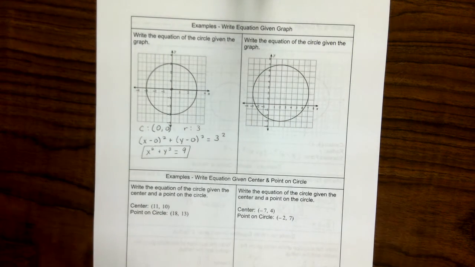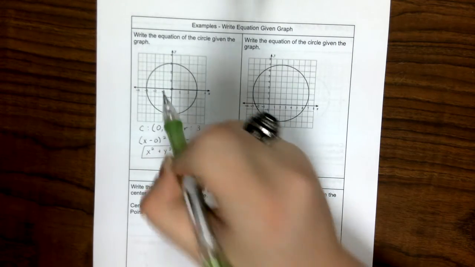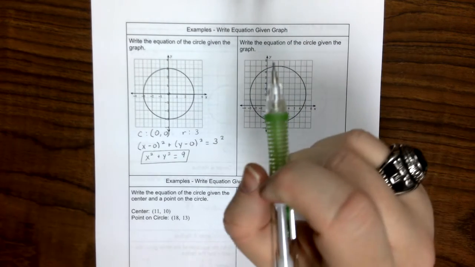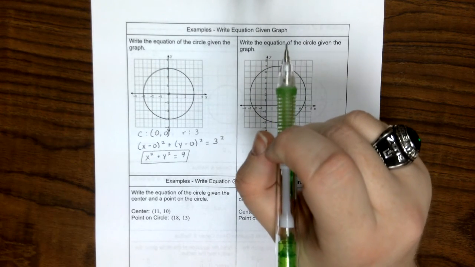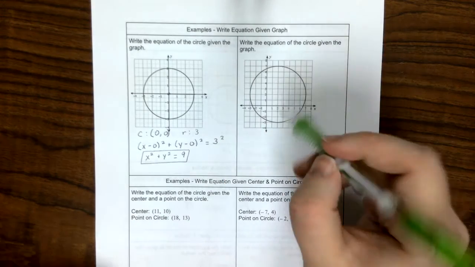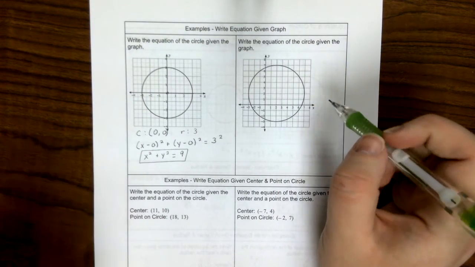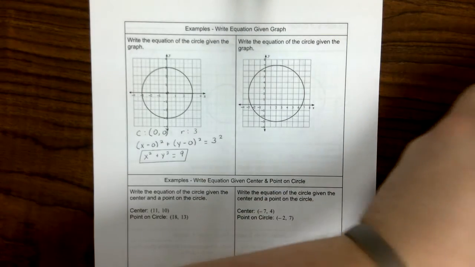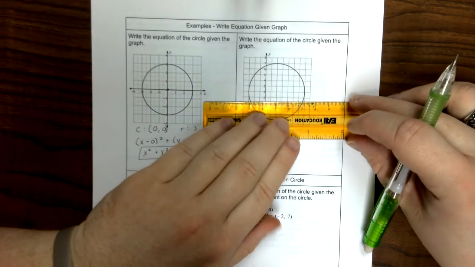Okay? Now obviously, because this one's at the center, or, excuse me, the center of this circle is at the origin, it's kind of easy to tell where the center was at. On these where it's not at the origin, it's kind of harder. So that's why I like you doing this diameter trick I did.